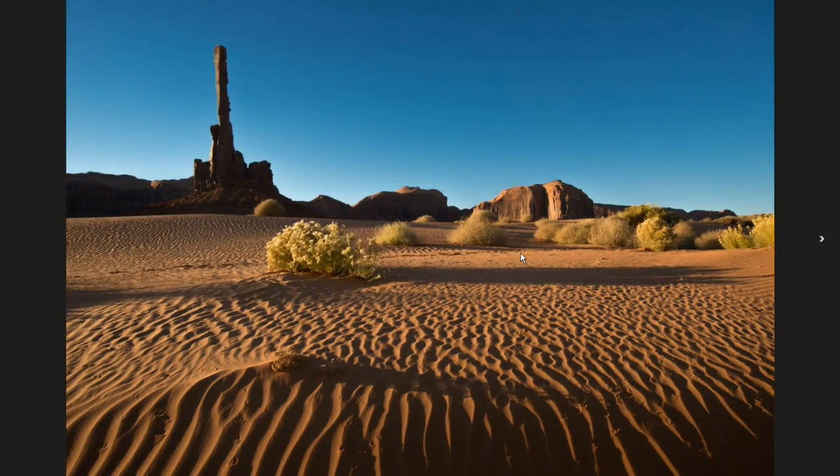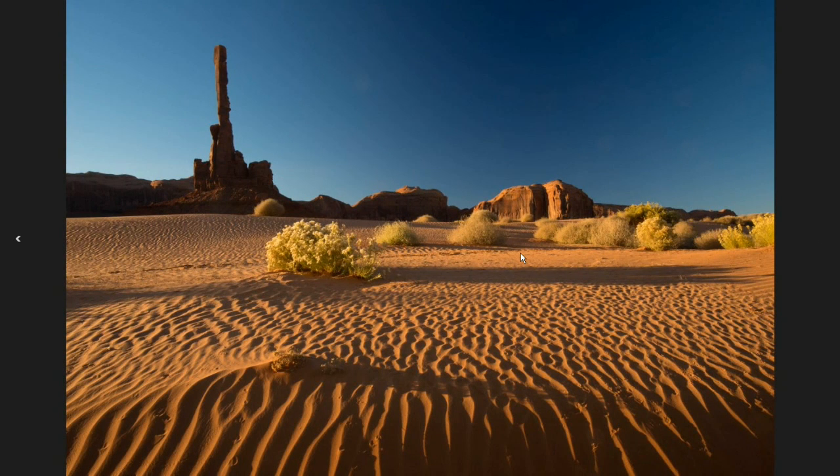That's non-polarizer. Look at the sky. Looks pretty good. This is the polarized version. If you look at the sky, you see that dip in the middle, that gradient over on the top right-hand side. That's the problem of a polarizer on a wide-angle lens. Because of where the sun is and because you're using a wide-angle lens, there's no way that polarizer can cover the whole area.